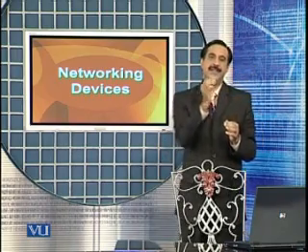The bridge has stored a table in it, and in this table there is the information of the MAC addresses of all the computer machines which are sitting on different segments of the LAN. When a data packet arrives, the bridge reads the MAC address on that data packet and then matches it with the list of MAC addresses contained in its table.